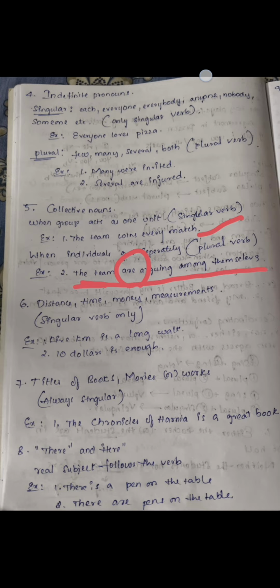The rule number 6: if you are having a distance, a time, money or measurements, we have to only use a singular verb. Like "5 kilometers is a long walk." Here we are measuring the distance, how long it will be, so we are using "is", which is a singular verb.